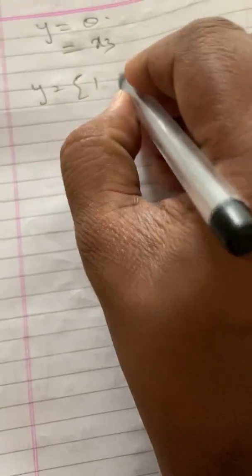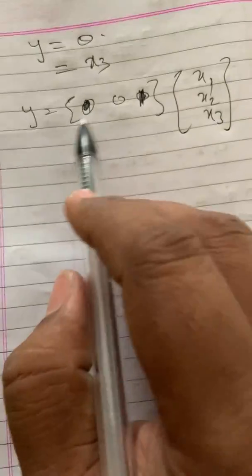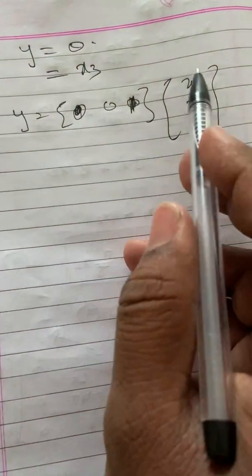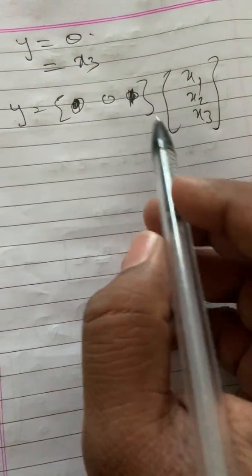So now my y matrix will be 0 0 1 times x1, x2, x3. Sorry, correction once again: 0 into x1 plus 0 into x2 plus 1 into x3. This will be my output matrix.